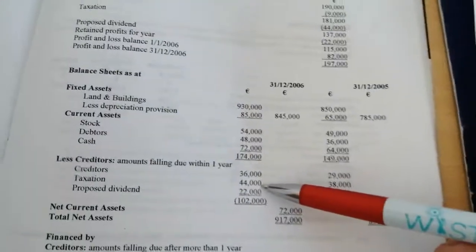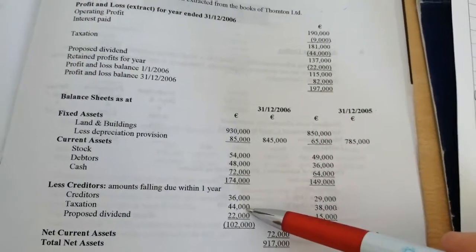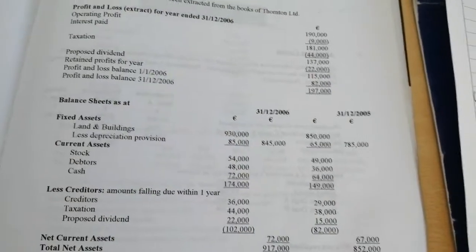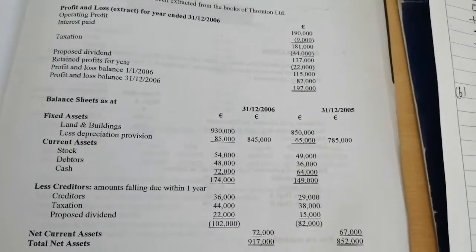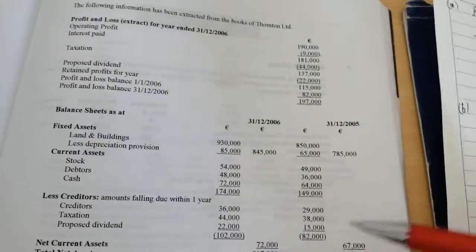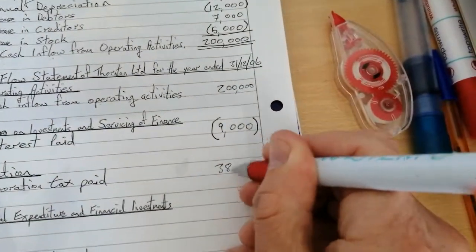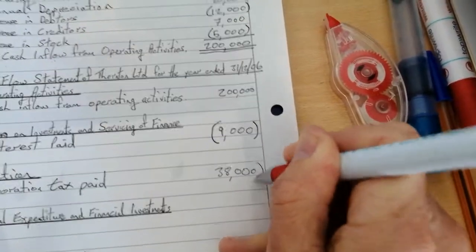But according to your balance sheet at the end of 2006, it says you only owe 44, which means you must have paid some of that 82,000. And in fact, if I subtract the 44 that you still owe from the 82, you're left with 38. It means you must have paid 38,000. So I'm just going to put in that 38,000 here, again as a minus.